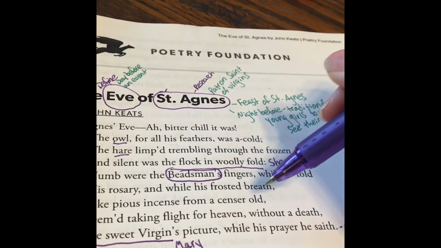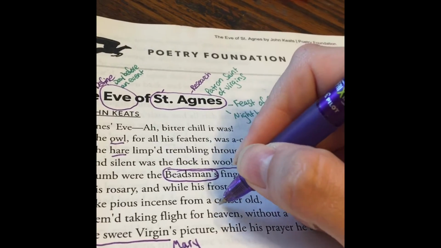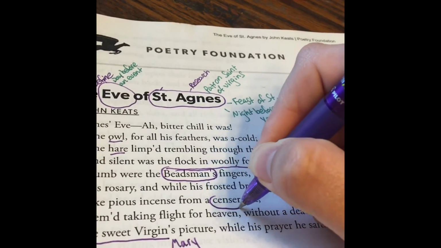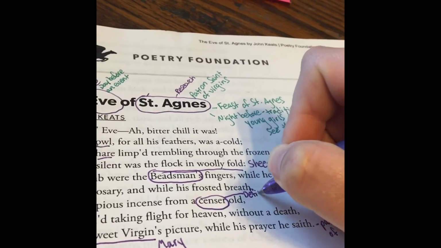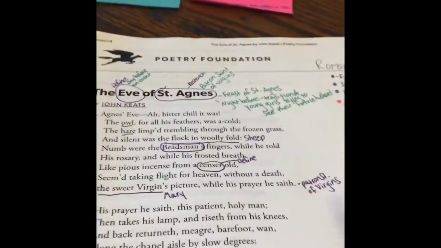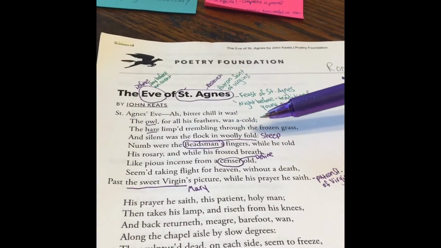Pious incense from a censer old. I'm pretty certain that this is something that incense would be held in, but I'm going to make a little note to define that when I reach a stopping point. Okay? So this is me working my way through the first stanza.